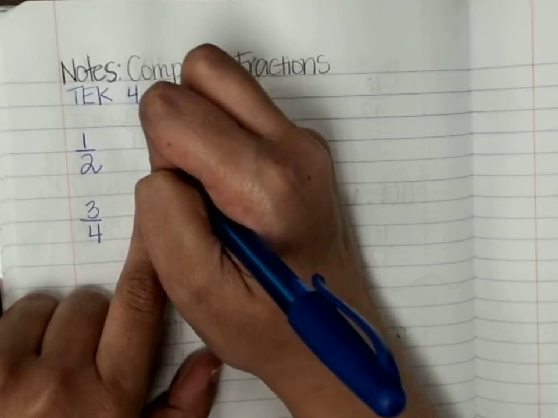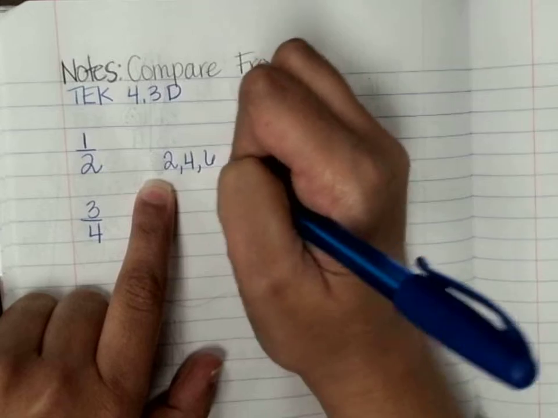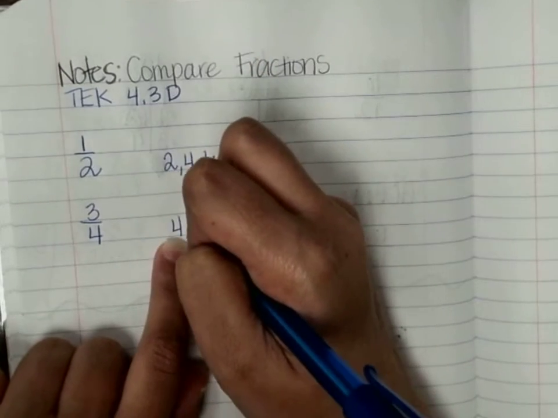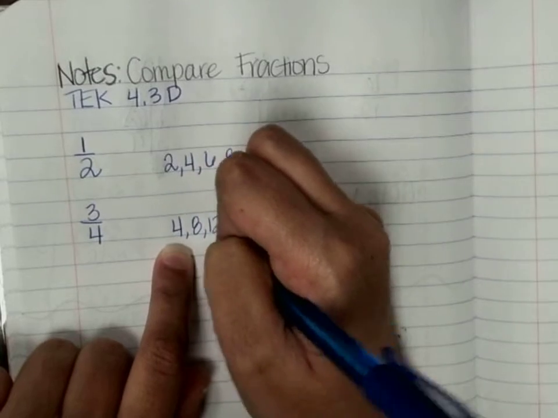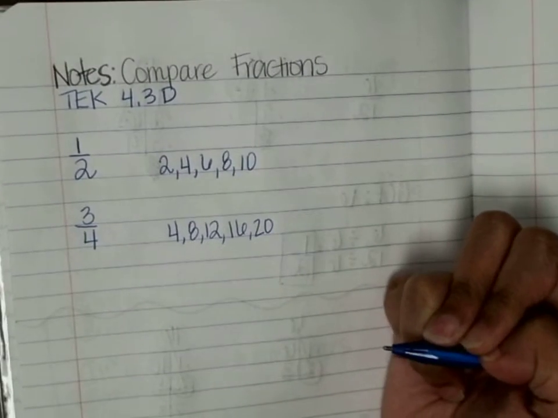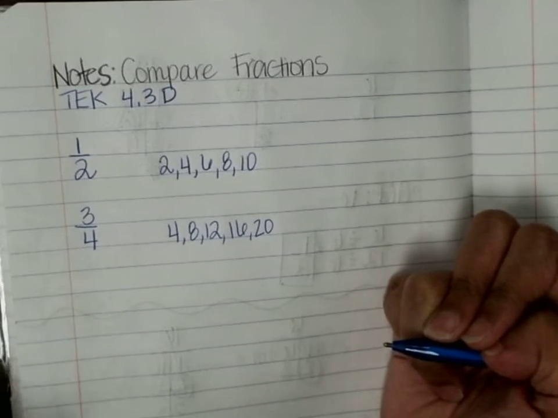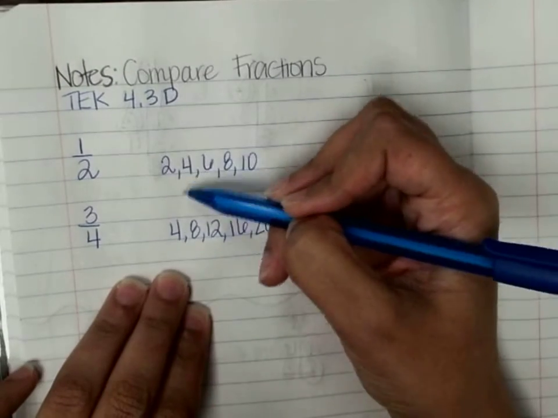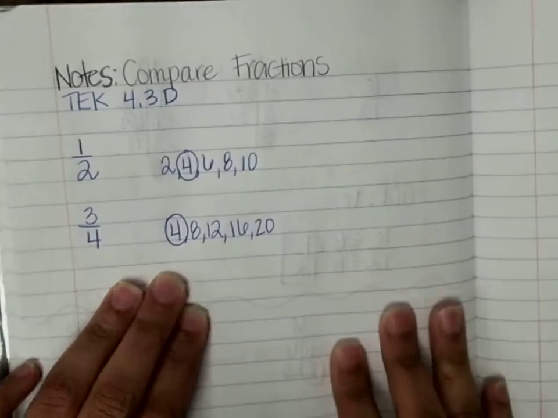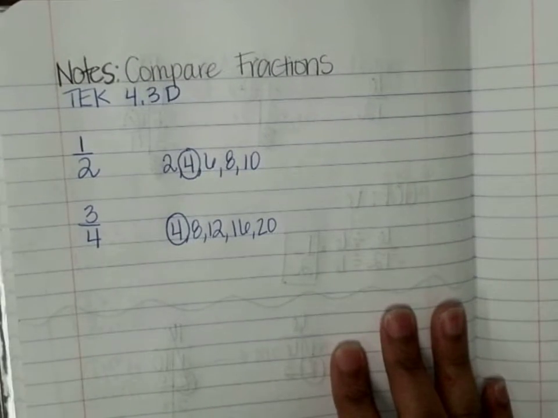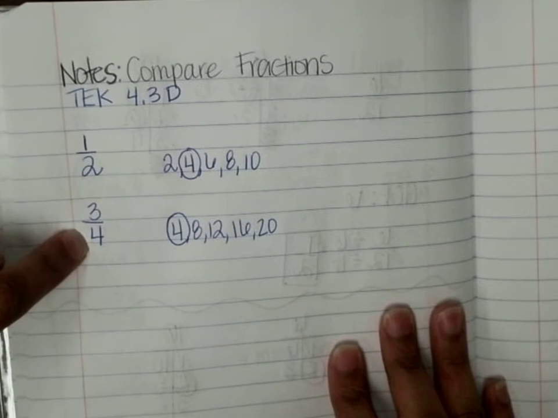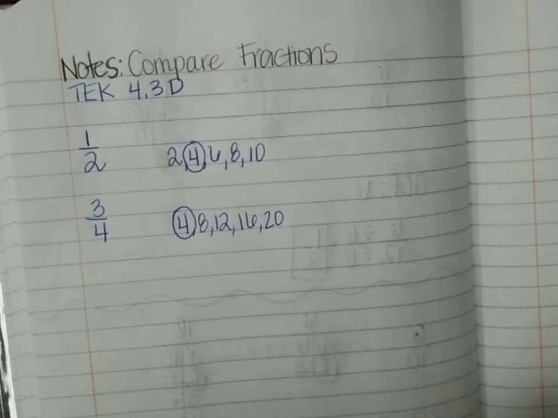So 2, 4, 6, 8, 10. And then skip count these. 4, 8, 12, 16, 20. I normally just do the first 5-ish and hopefully your answer can show up. But if you notice, they both skip count and land on 4. And when I was moving the patty paper in the video, you notice that the half does fall into the fourths. And so this is how you can see if they are the same.